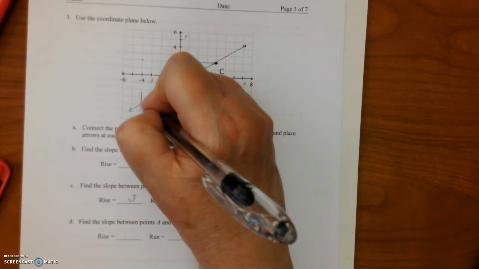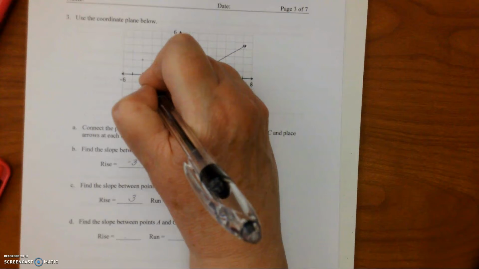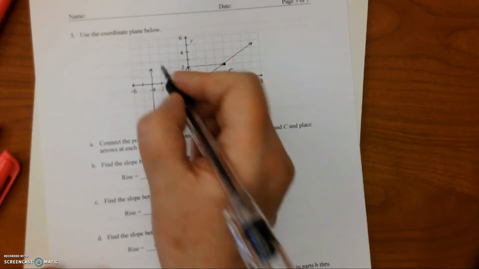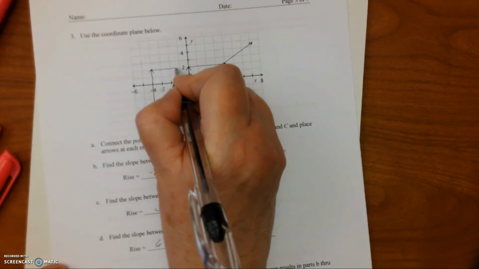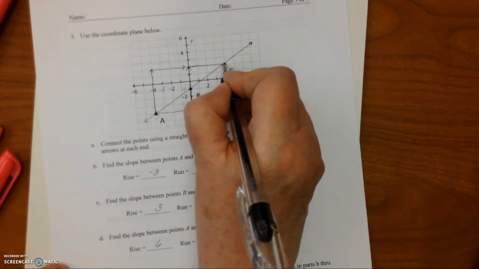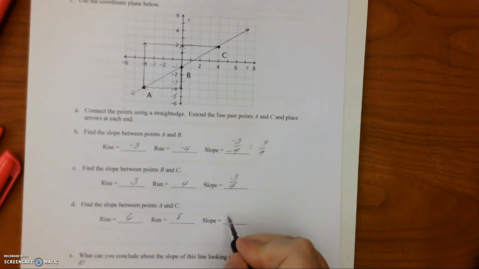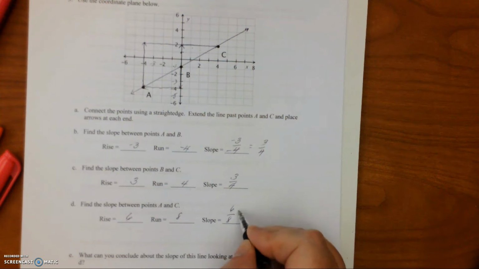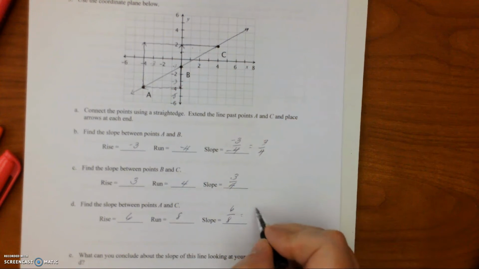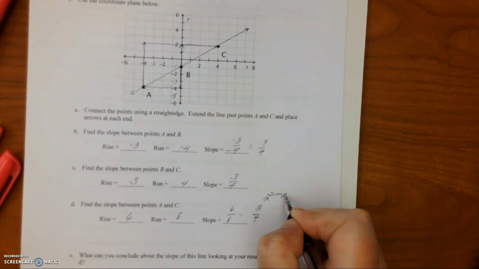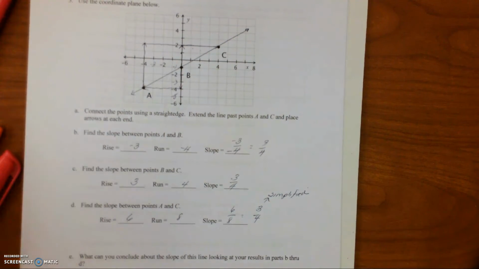I'm going to make a little dot here so I know. So we go 1, 2, 3, 4, 5, 6. So the rise is 6. And then we're going to go over 1, 2, 3, 4, 5, 6, 7, 8. And then we're going to go 6/8. And we can simplify this. So if we take 6 and we divide both the numerator and denominator by 2, we get 3/4. Okay? So this is simplified. And if you can, they like you to simplify.